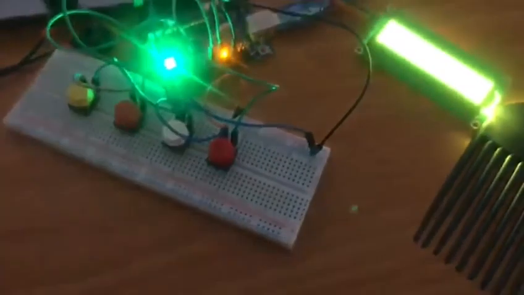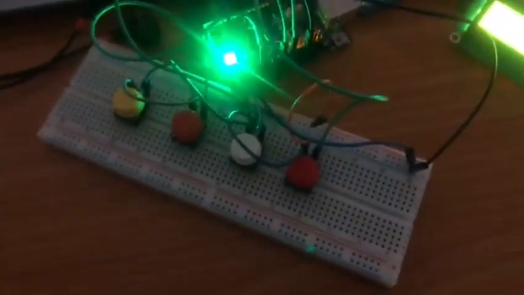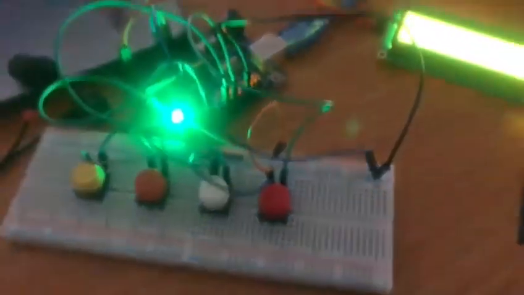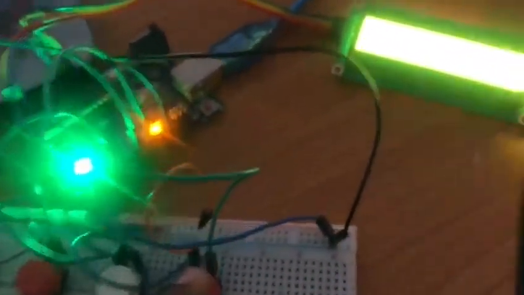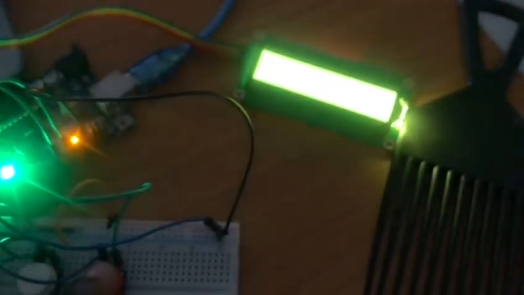I ran the code before. As you can see, it begins at 0. We press the button. I press it twice, so it moves twice. I press it again, it moves again.